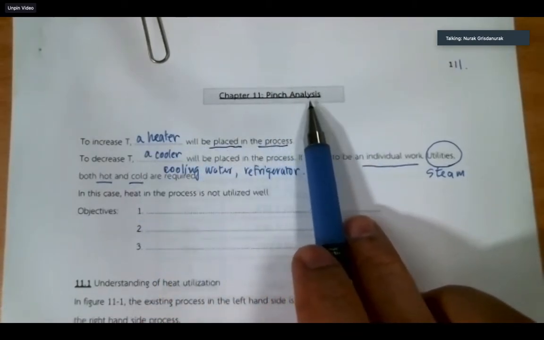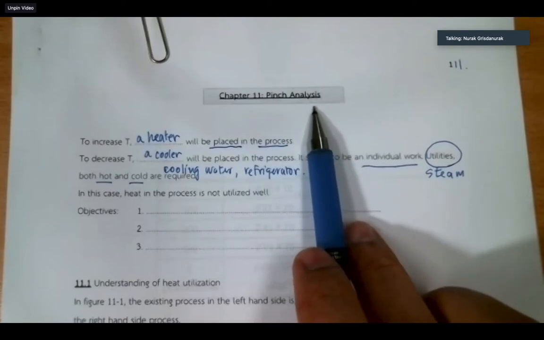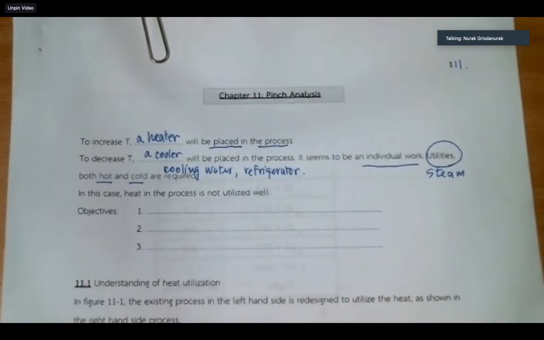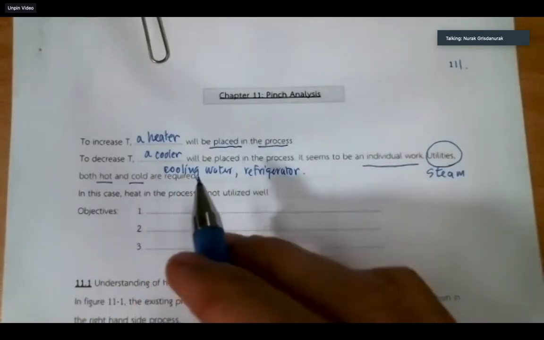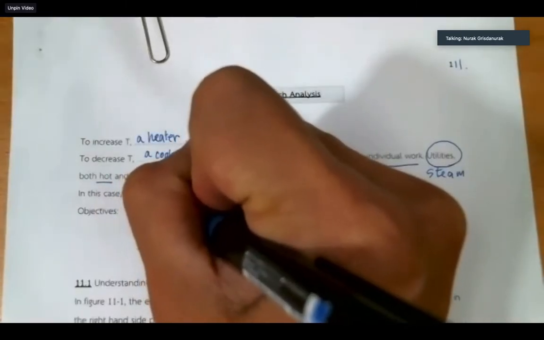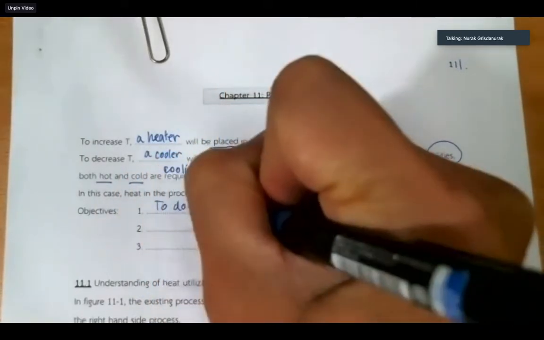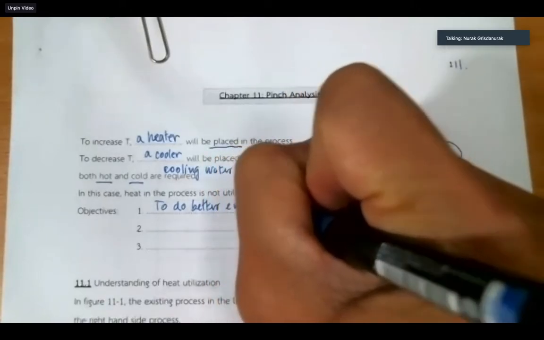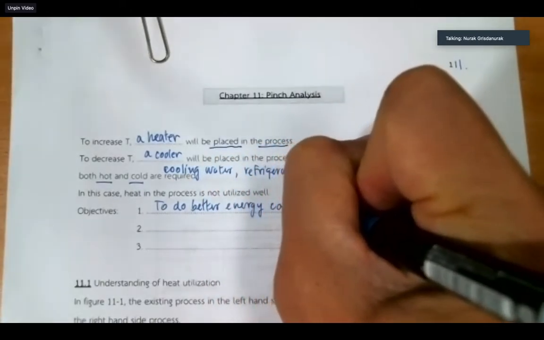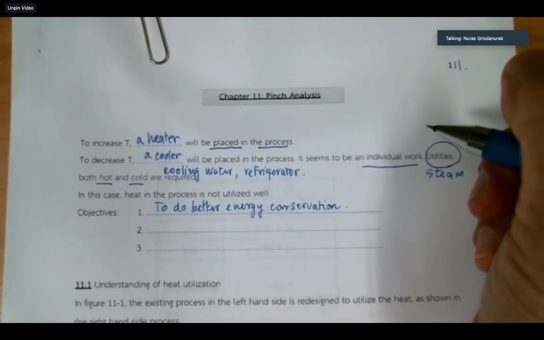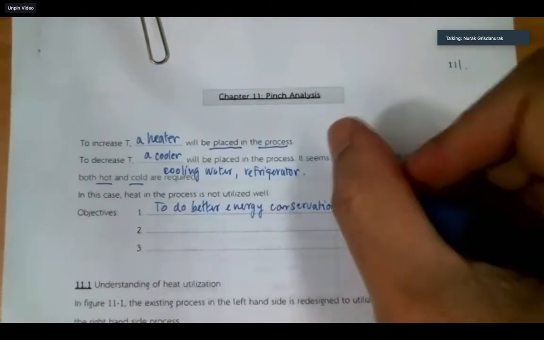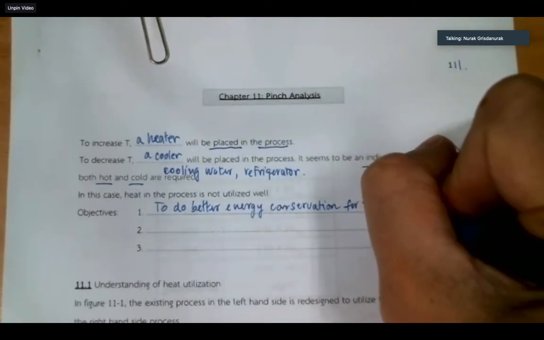But in terms of pinch analysis, we try to utilize the heat. We try to utilize the energy inside the process. So the objective of this is to do better energy conservation for the particular process.